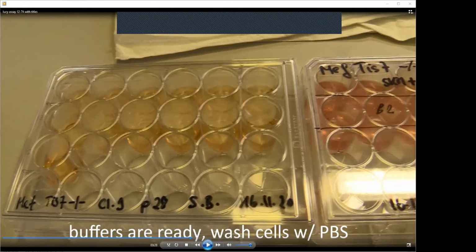Then the next step, once you have prepared these buffers, is to get rid of the medium which you have in the wells of your dishes, and then wash cells with ice-cold PBS. This is an important step because this medium would interfere with the reaction.